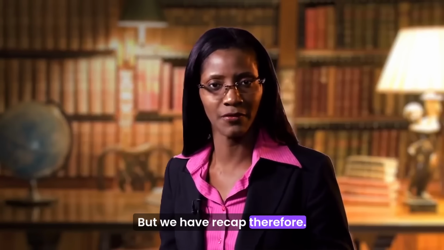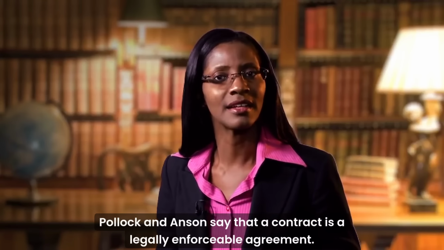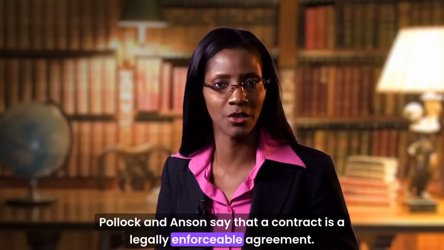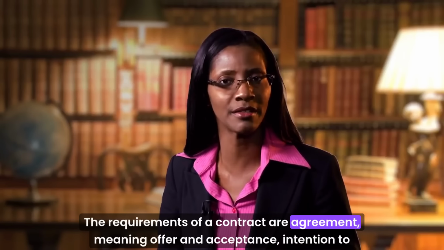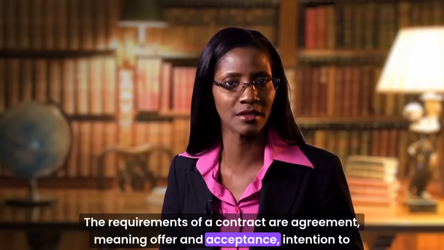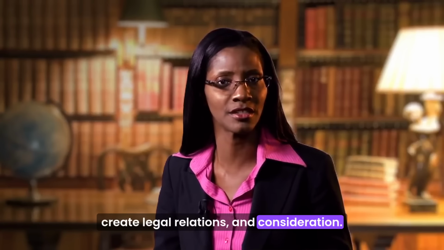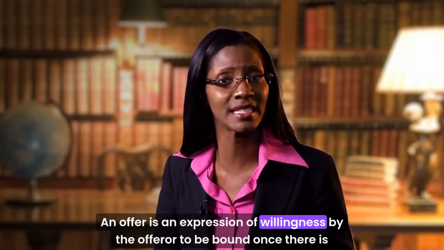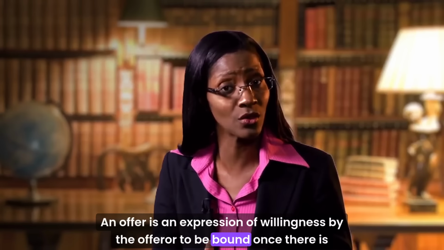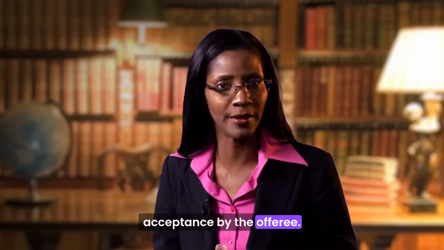By way of recap, therefore, Treitel, Pollock, and Anson say that a contract is a legally enforceable agreement. The requirements of a contract are agreement, meaning offer and acceptance, intention to create legal relations, and consideration. An offer is an expression of willingness by the offeror to be bound once there is acceptance by the offeree.